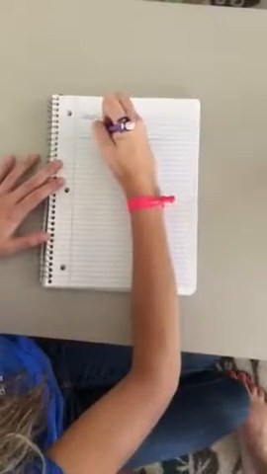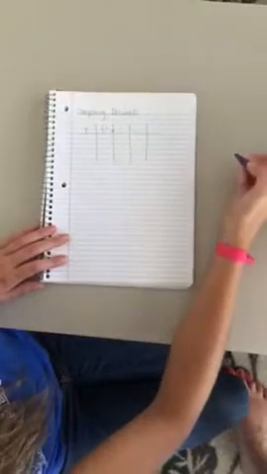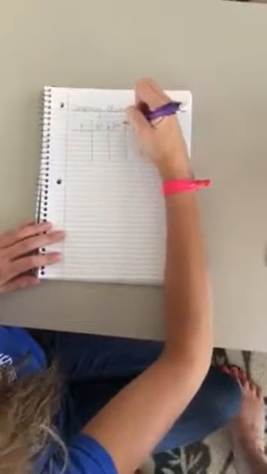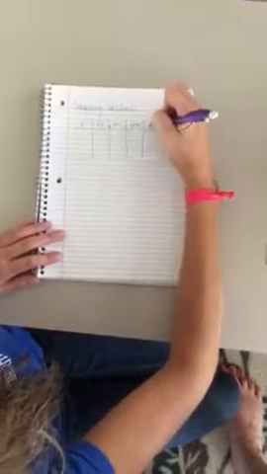So before we can even look at our different decimals, we need to make a place value chart for our decimals. And I always have my tens, my ones. I know my decimal comes after my ones place, and then I put my decimal place value. So I have my tenths, my hundredths, and my thousandths.